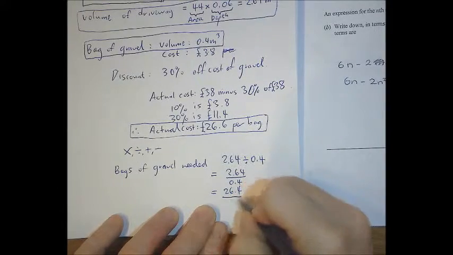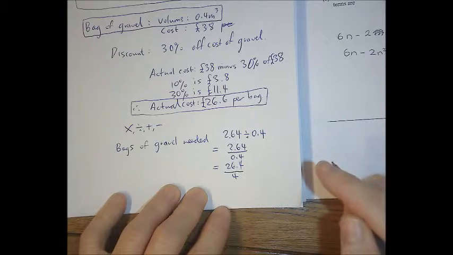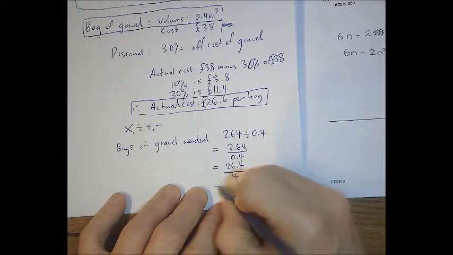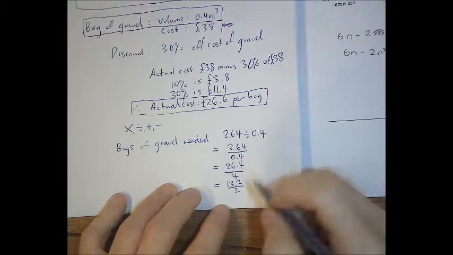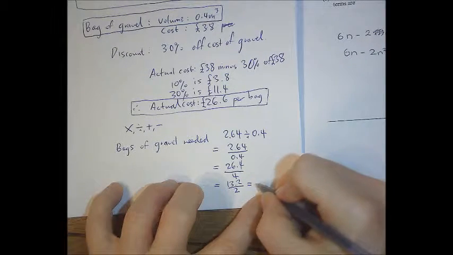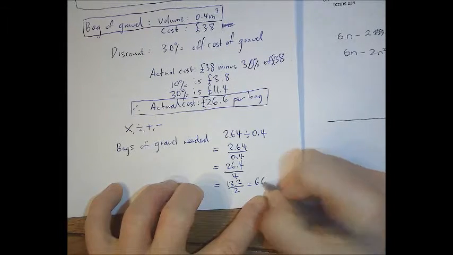And dividing by 4 is the easiest thing in the world. You just halve twice. So that's 13.2 over 2, which is, I think, if you halve 13, you get 6.5. So that'll be 6.6. So what bag needed is 6.6.